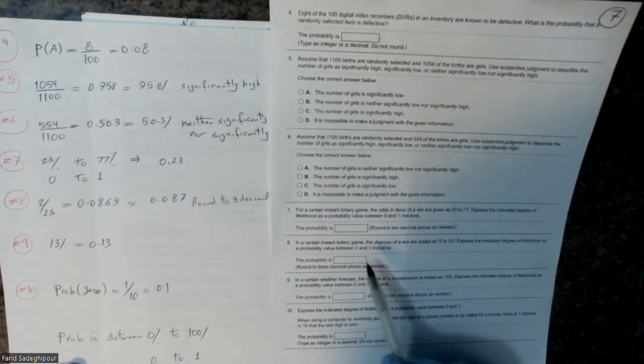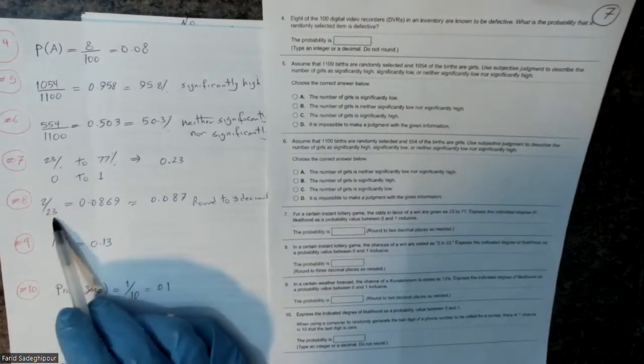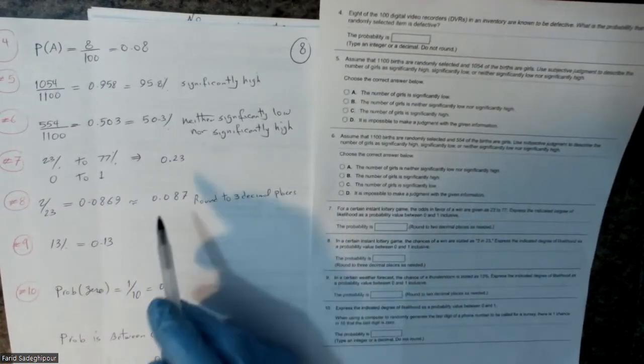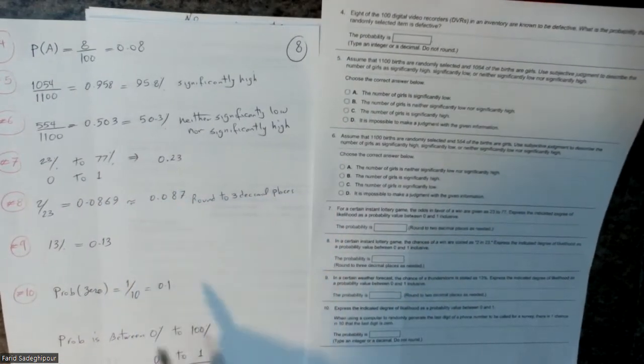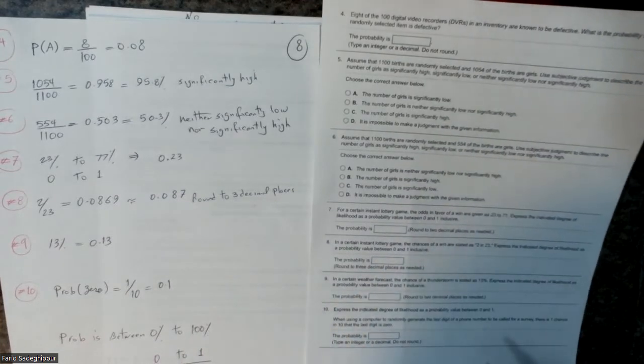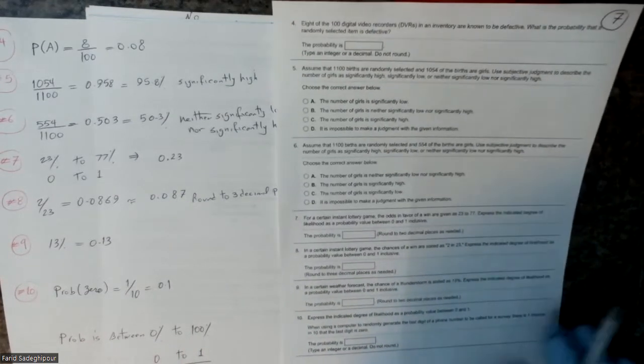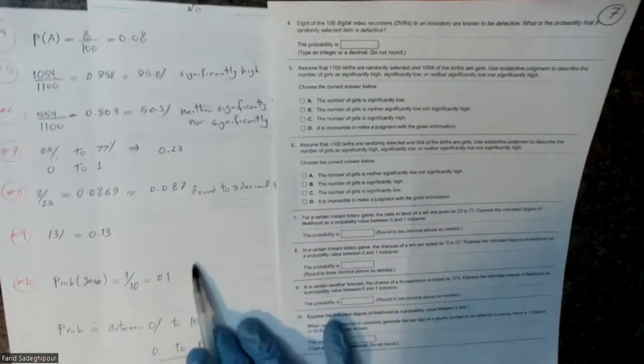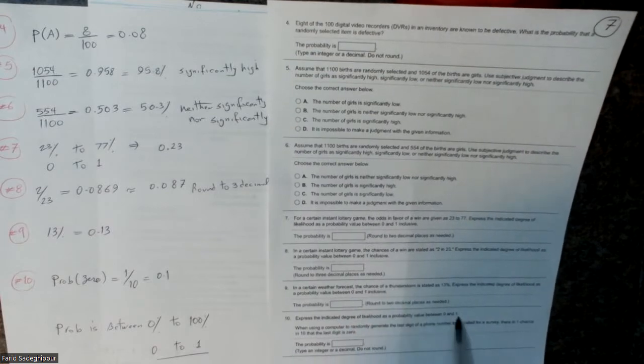In a certain instant lottery, the chance of winning is 2 in 23. When you say 2 in 23, it means a ratio of 2 over 23, which you convert to a decimal, and they ask you to round it to 3 decimal places, so it would be just 3 digits after the decimal. You can see the solutions for all of these. Number 9, the chance is 13%. Number 10, and we understand that probability always has to be between 0 and 1.